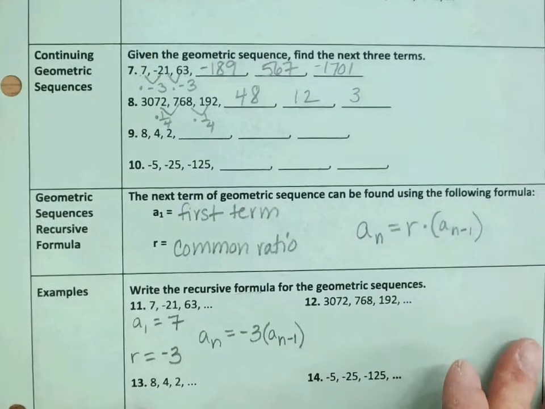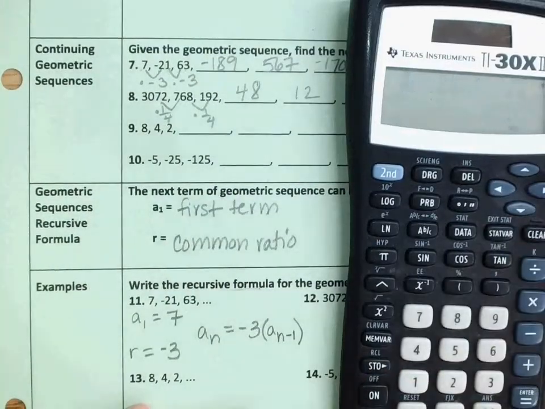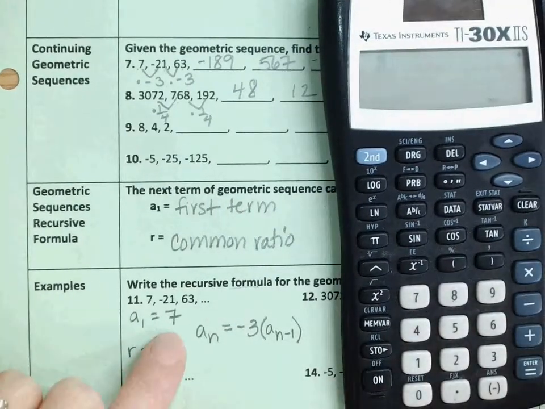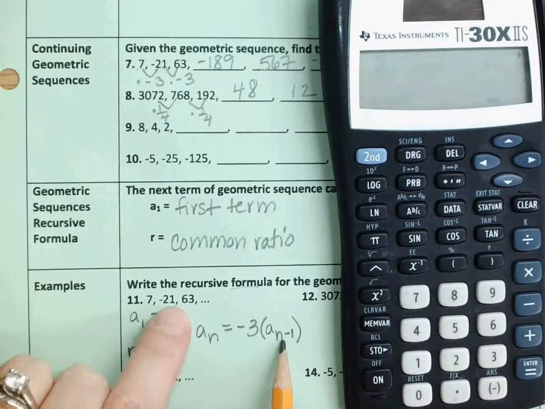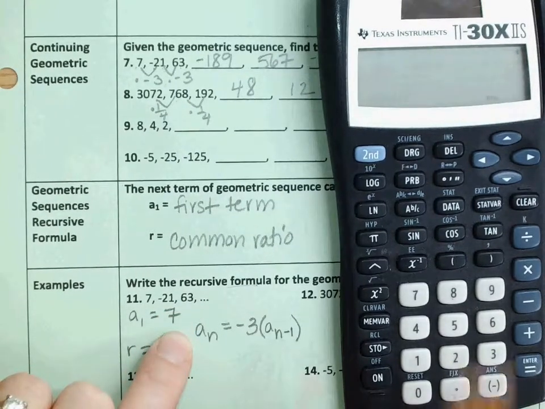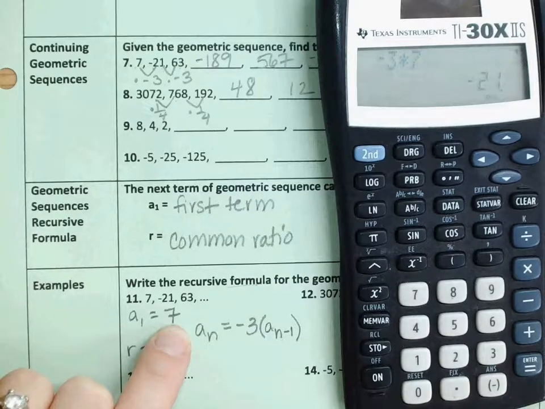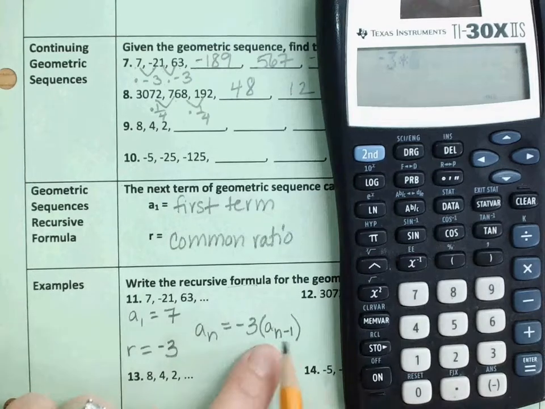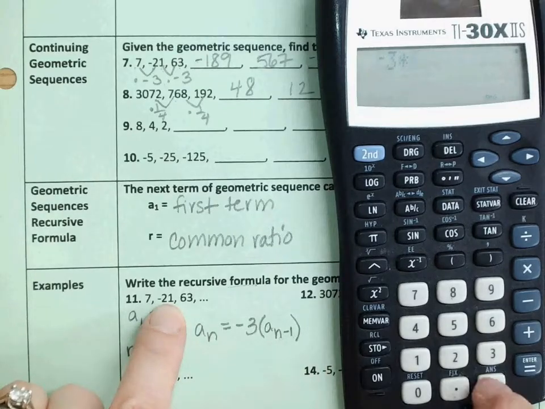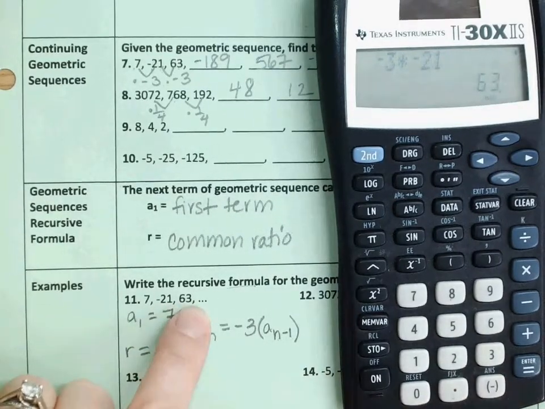So the way this formula works is, and we'll use the calculator to kind of check here. My first term is 7, okay? And I want to find the next term. So let's say term number 2. I already know the answer, but to find term number 2, what I'm going to do is take -3, multiply it by, it would be 2 minus 1, which is 7. And I get -21. If I want to find the third term, -3 times, to find the third term, it'd be 3 minus 1, which is 2. That's my second term, so -21. And so it works, okay?